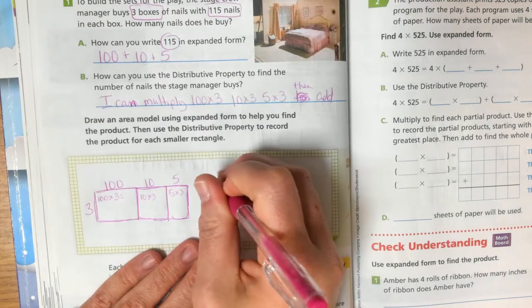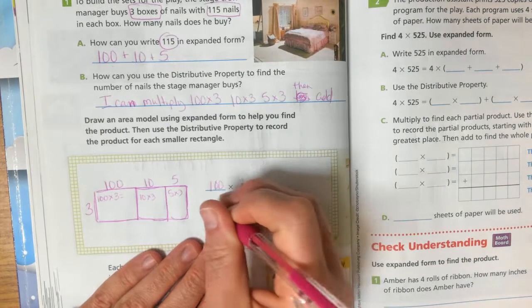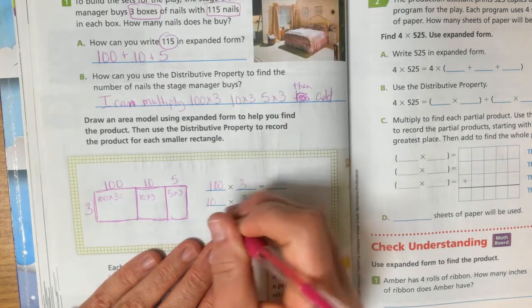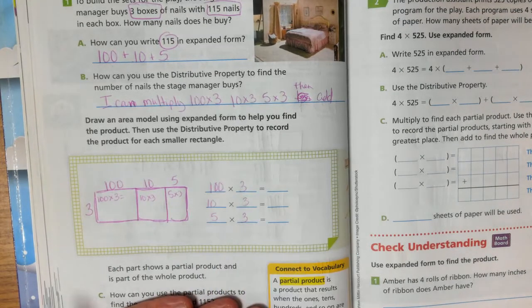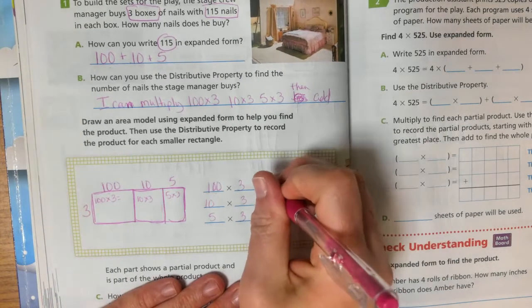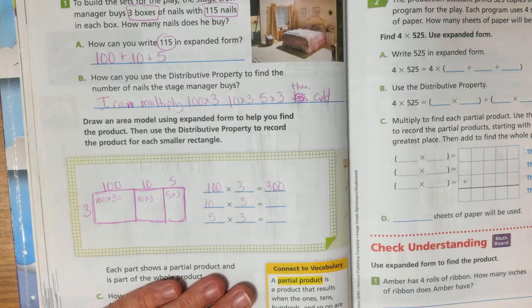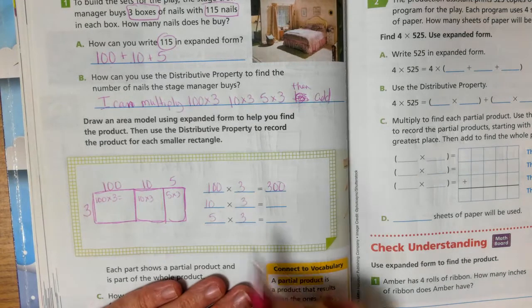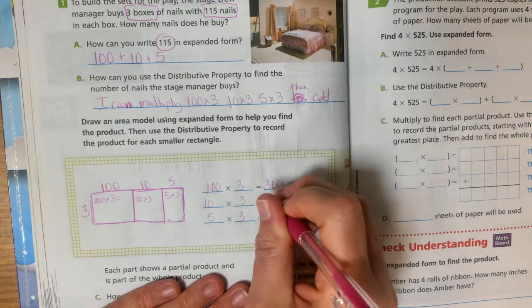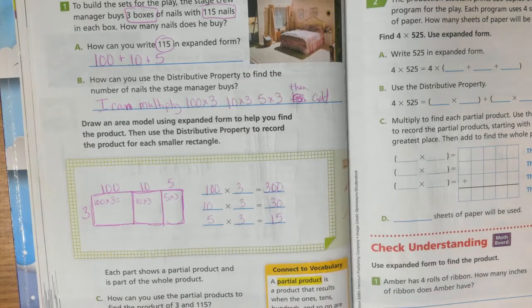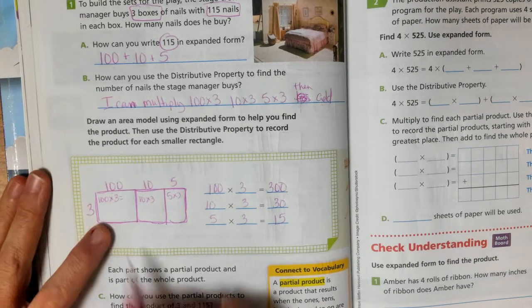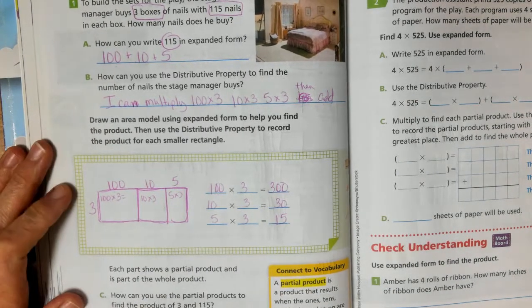So 100 times 3 equals, well, 1 times 3 is 3, and then I have my 2 zeros, right? 300. 3 groups of 100. 10 times 3 equals 30, and 5 times 3 equals 15. And that's what each of those pieces equals, and then we'd add them together, right?